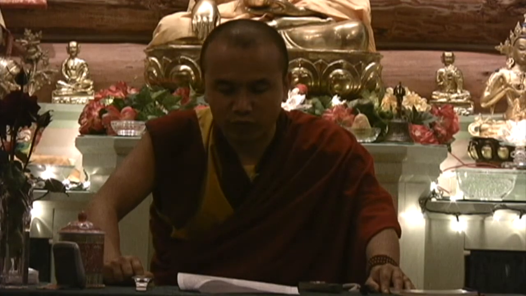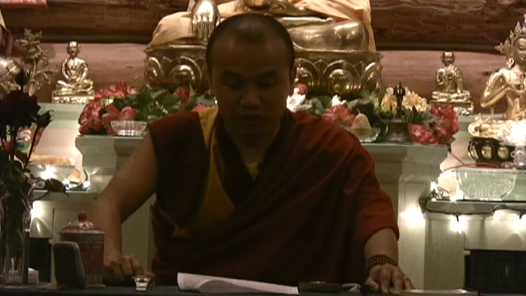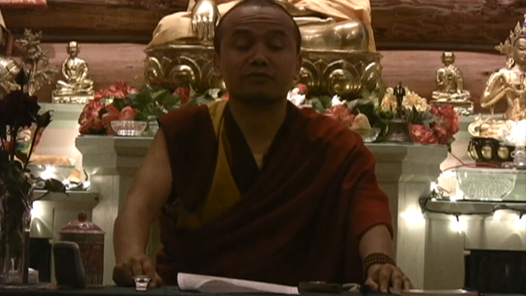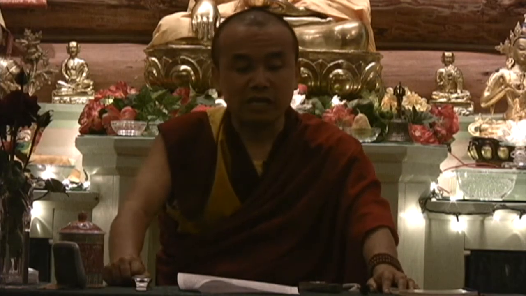Now let's see how, from their point of view, they avoid the extreme of annihilation. They say that they also avoid the extreme of annihilation because they assert that an effect arises after the termination of a cause, right? So say there's the seed, and I want to eat the apples. So then you plant apple seeds, right? After planting the apple seed, if there is no result at all coming into being, then what is the point?